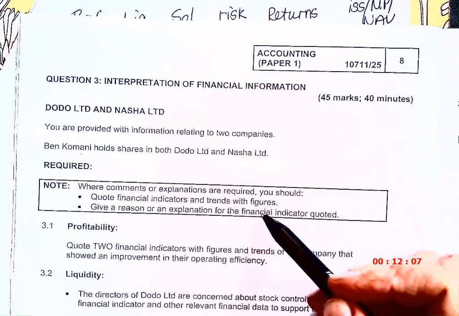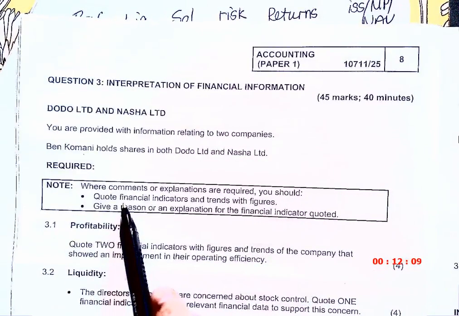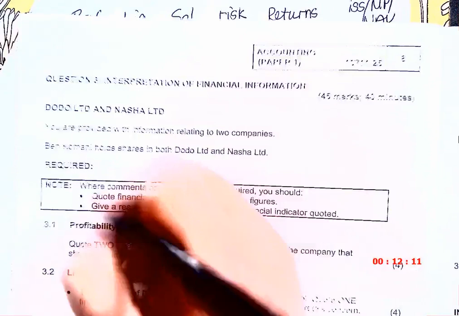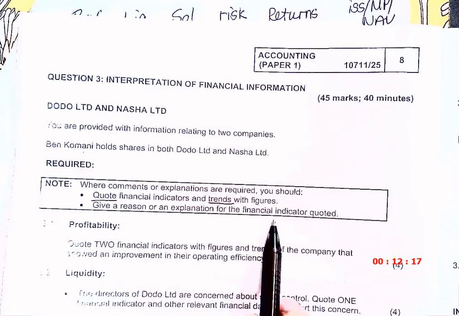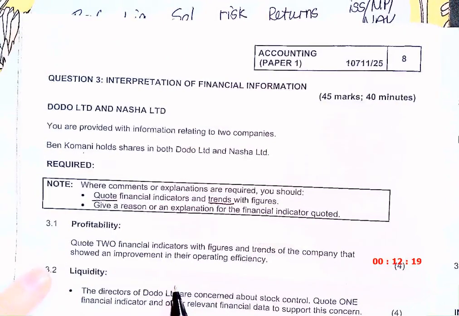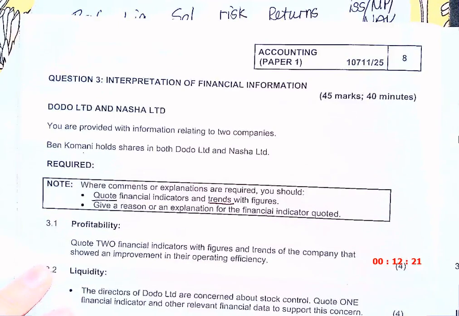Now, what do they say? You have to quote a financial figure with a trend. Okay? What is a trend? It went up, it went down. And give a reason. Okay, so profitability. My profitability ratios is all the stuff from my income statement. Net profit on sales. Operating expenses on sales. That's the ones.